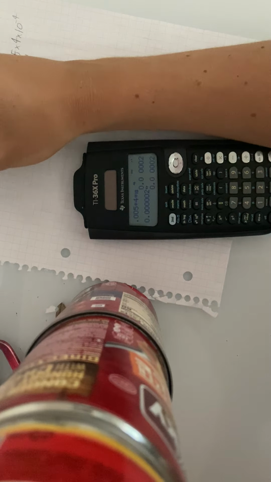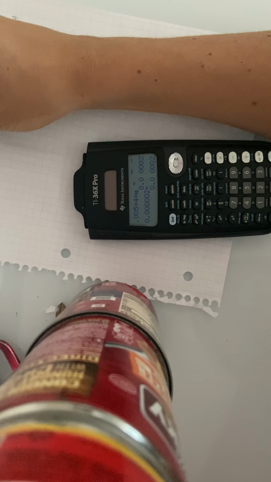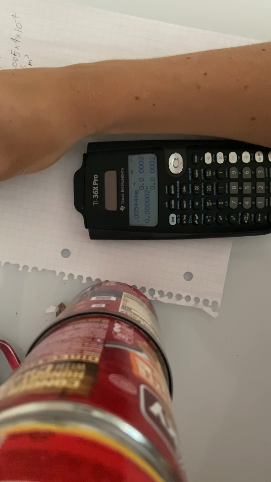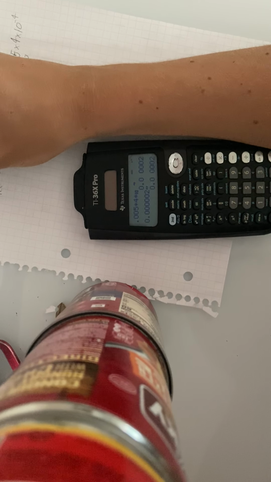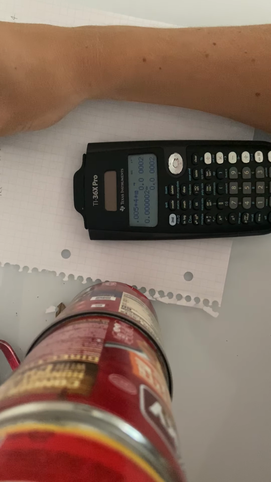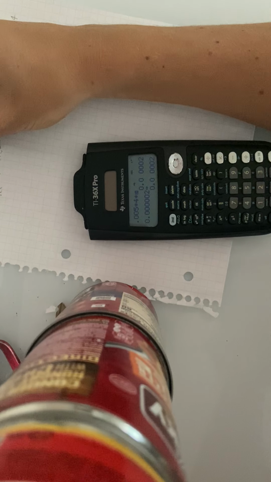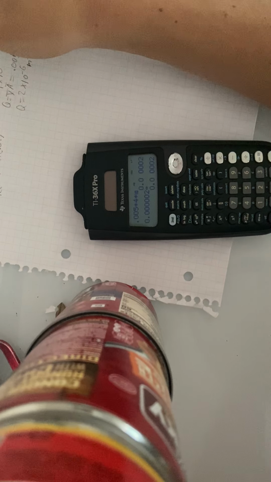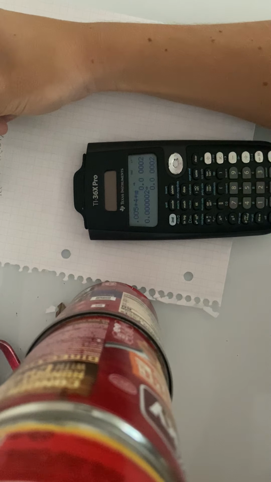Kilonewtons times 2 times 10 to the negative 6, over 1 over 12 times 0.02, times our thickness, which is 0.04. We're using our T. Our T is our thickness, and we're going to be using our thickest part, which is this 0.04 here.